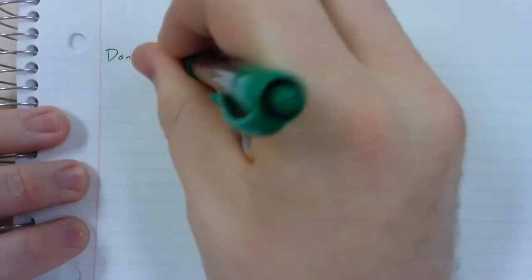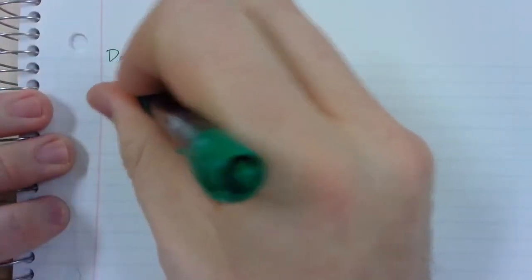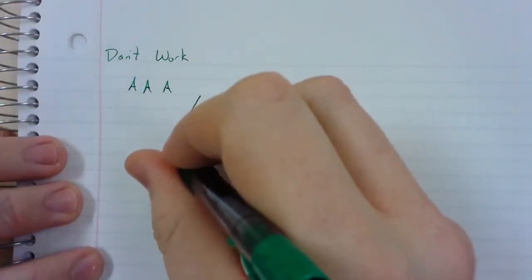So these ones don't work. All right. The first one, angle, angle, angle. You can never use angle, angle, angle. Let's talk about why. See this triangle?